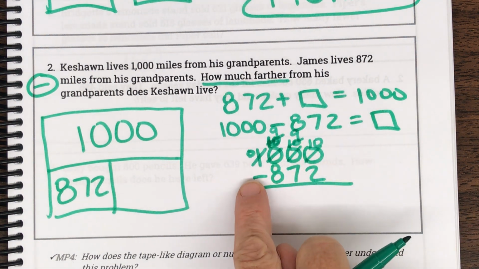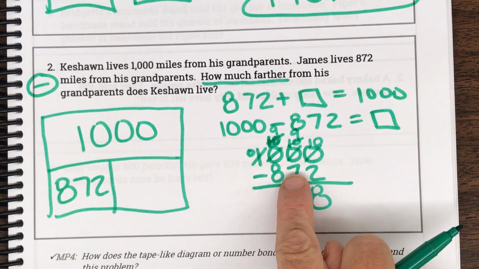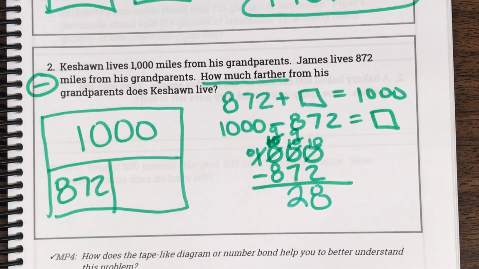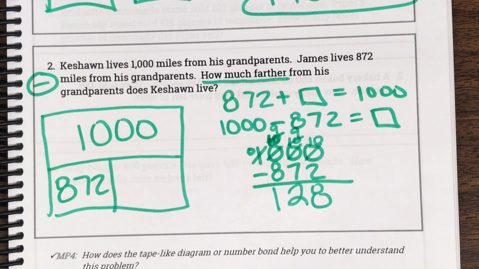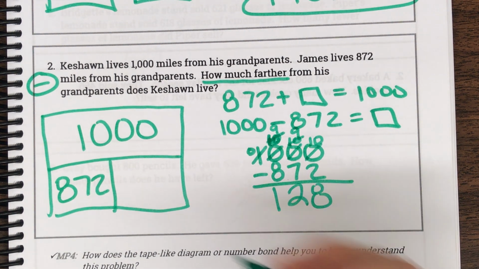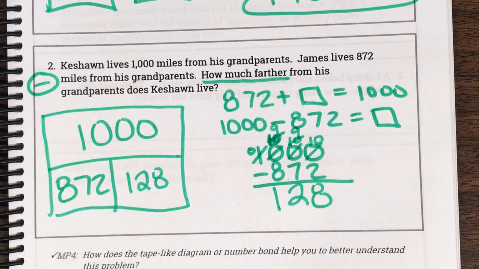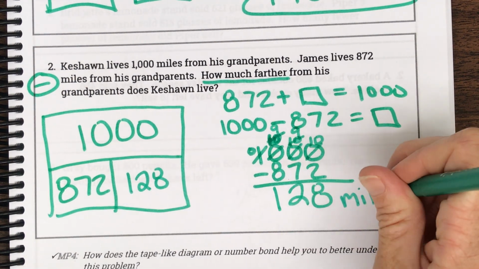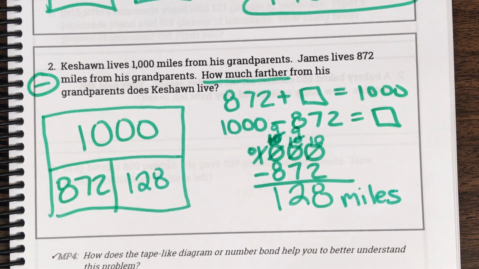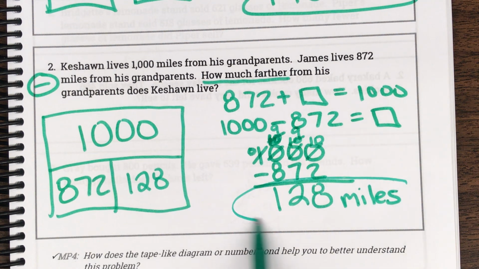So we have 10 take away 2 is 8. We have 9 take away 7 is 2. We have 9 take away 8 is 1. And 0 take away nothing is 0. So my other part is 128, and then my 2 parts equal my whole. So 128 miles is our answer. Okay, so Keyshawn lives 128 miles farther than James lives from his grandparents.